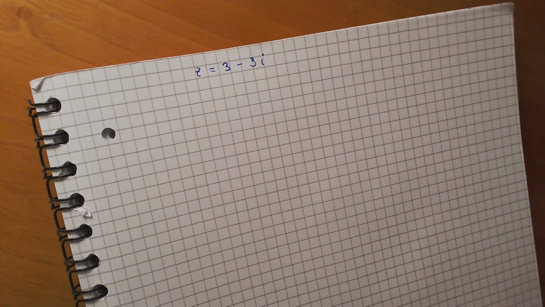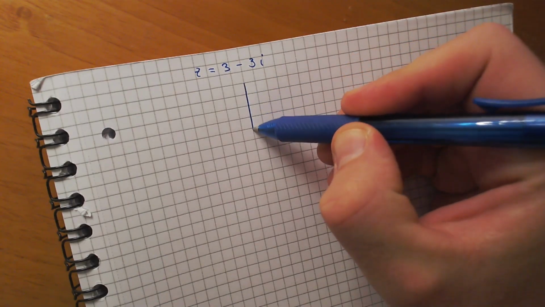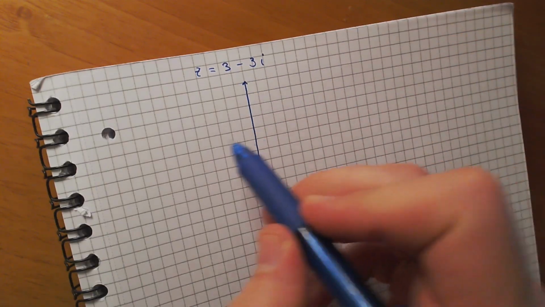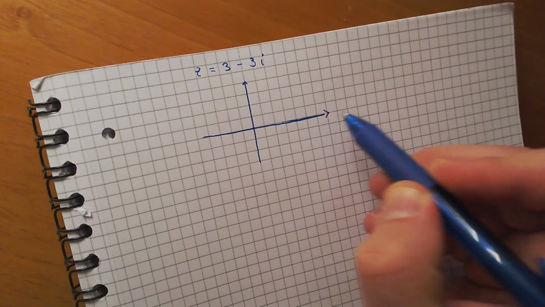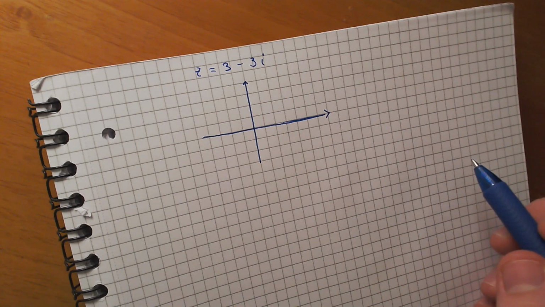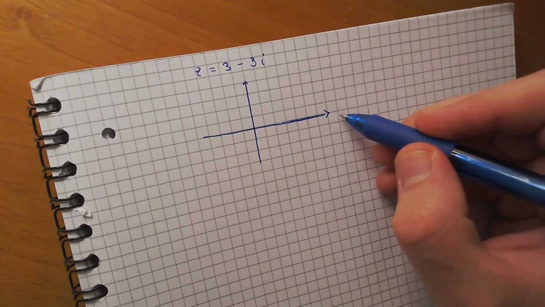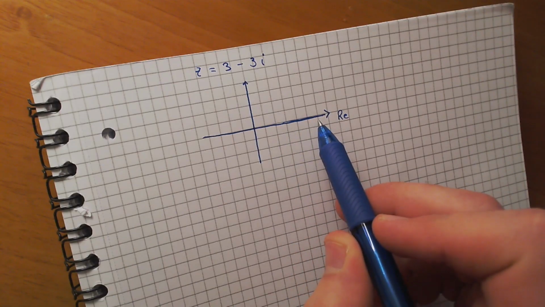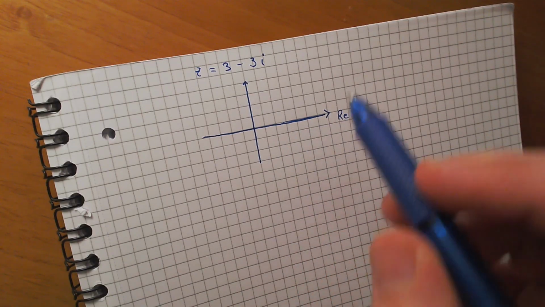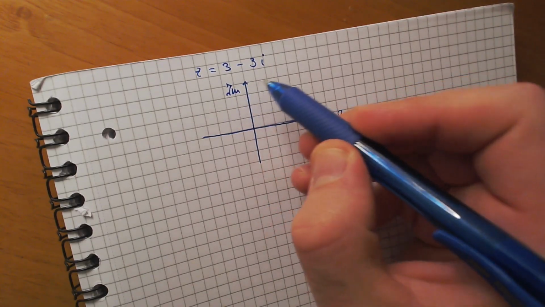Okay, so we can also draw z as a vector or a point on a plane where basically we have the vertical and the horizontal axis, and here on the complex plane the horizontal axis is the real axis, where we have to represent the real part of the numbers, and the vertical axis is the imaginary axis.